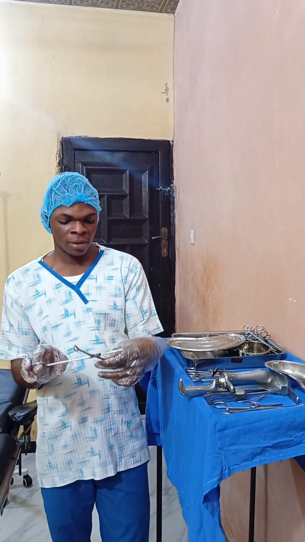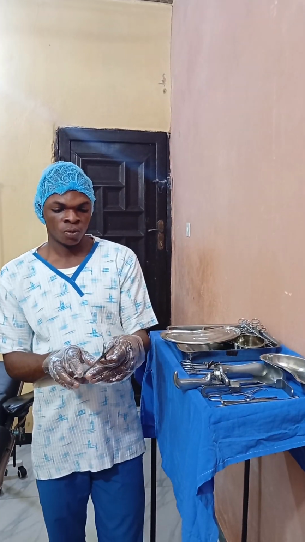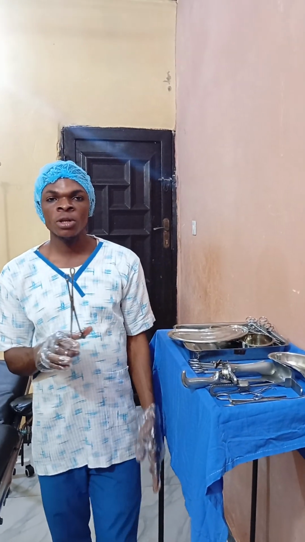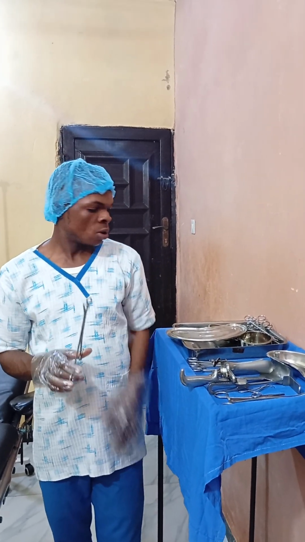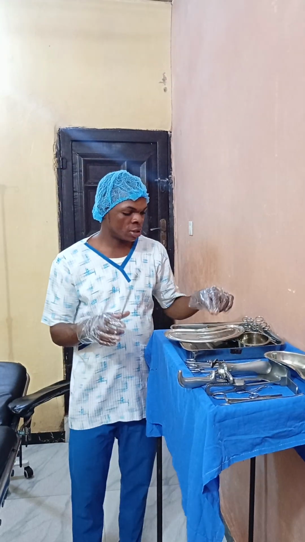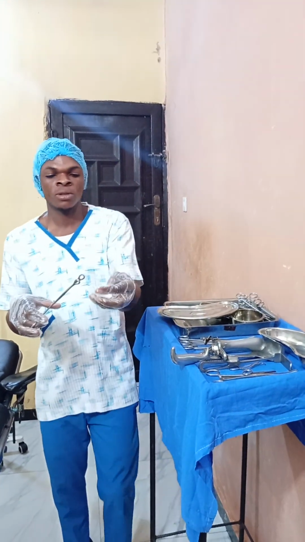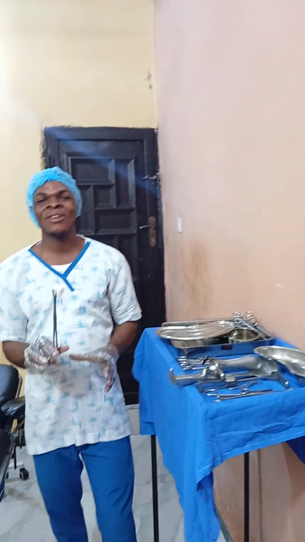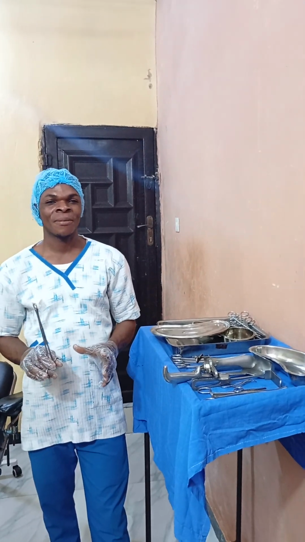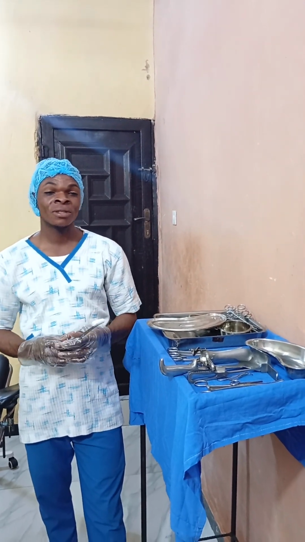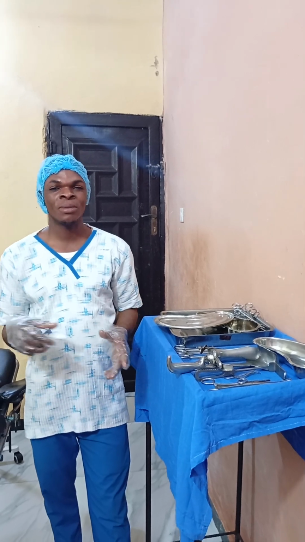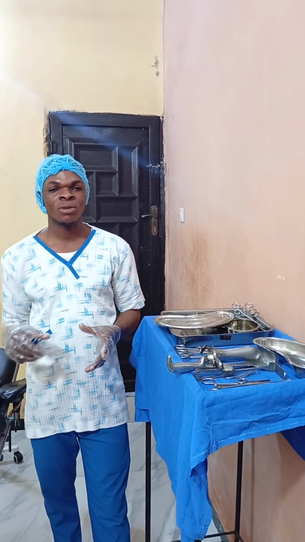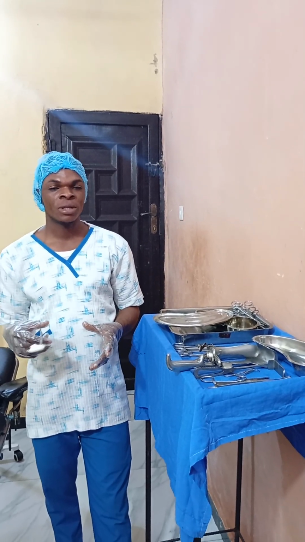Do you see it very well? It's called sponge holding forceps. So look at the uses. We use it to take gauze. When it is like this, it's already called swab on stick. Use it to hold gauze for cleaning the abdomen or the area that you want to operate on.